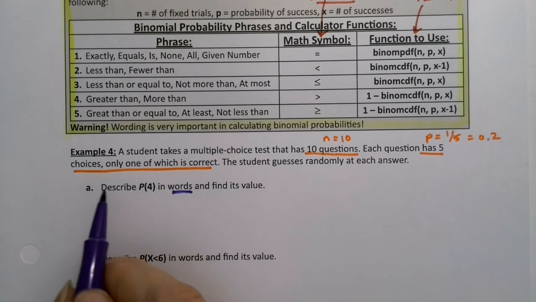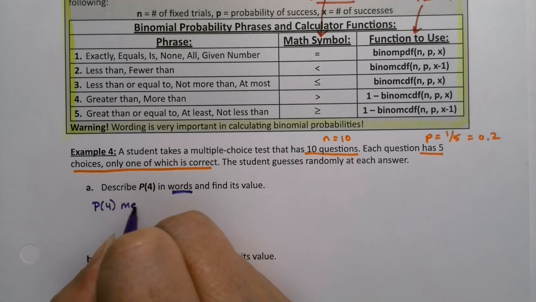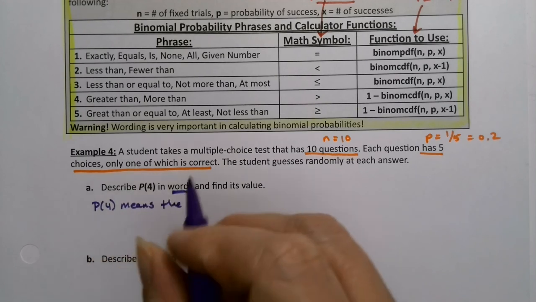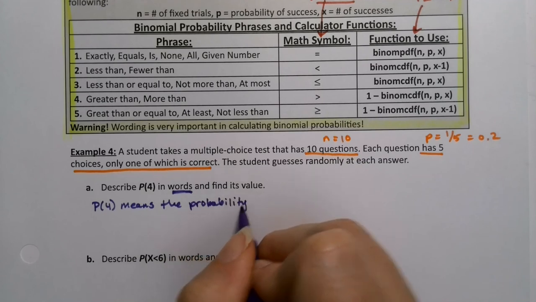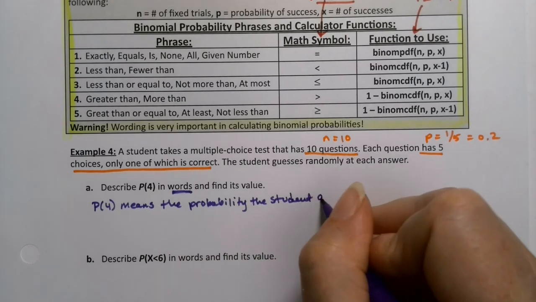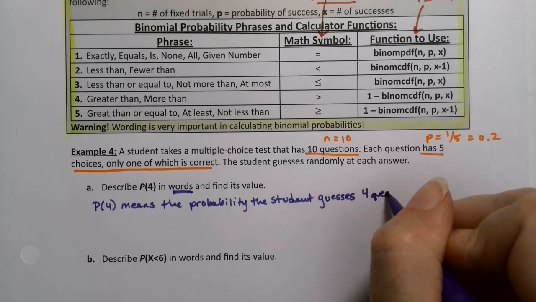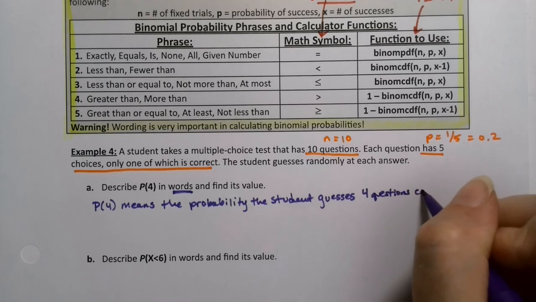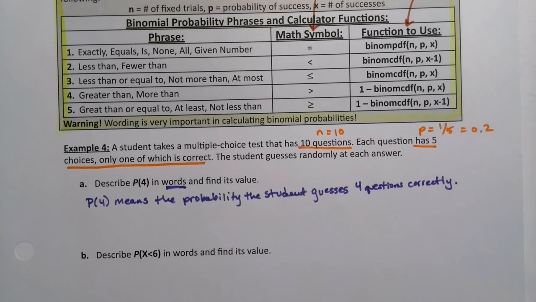So all I'm asking you is, what does that mean in the context of the situation? So P of 4 means the probability the student guesses 4 questions correctly. Simple as that. Now let's find P of 4.